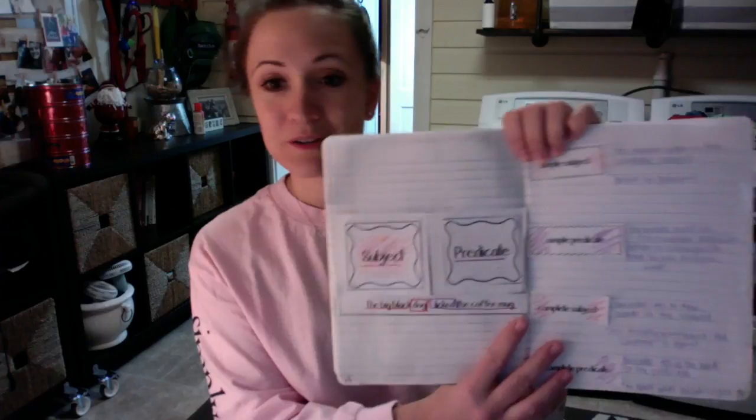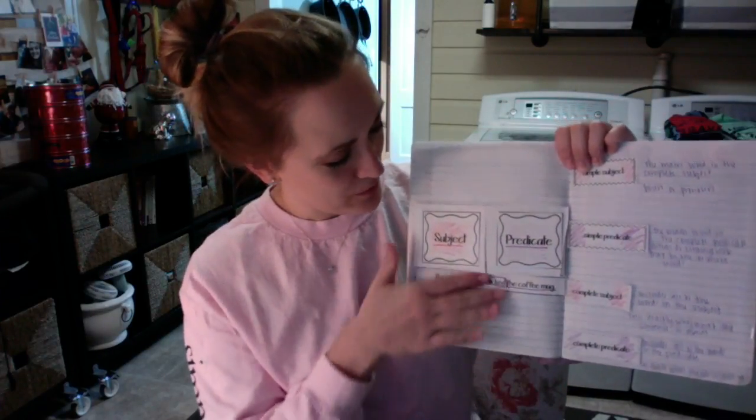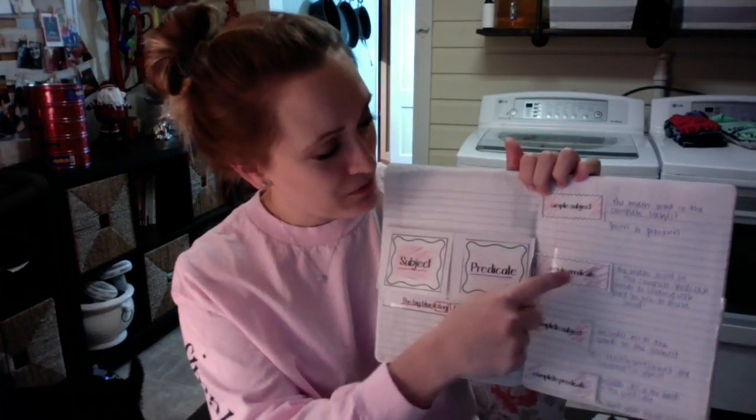Then we reviewed subject and predicate. Our subjects are red, predicates are purple. We talked about what a subject and a predicate is. This is review from Unit 1 that we did this semester. And then over here on the left side, we wrote some definitions for simple subject, simple predicate, complete subject, and complete predicate.